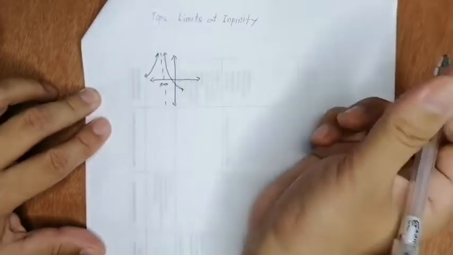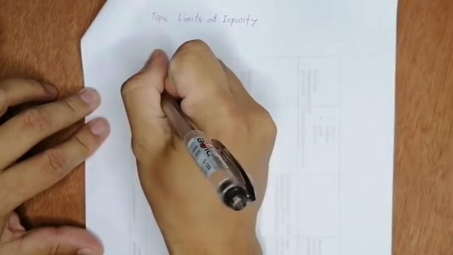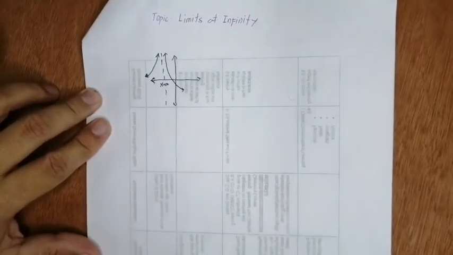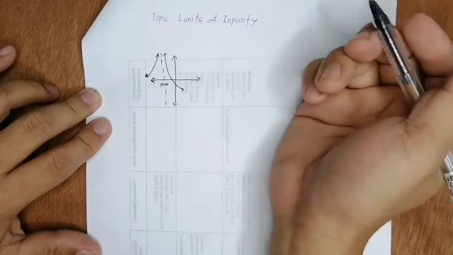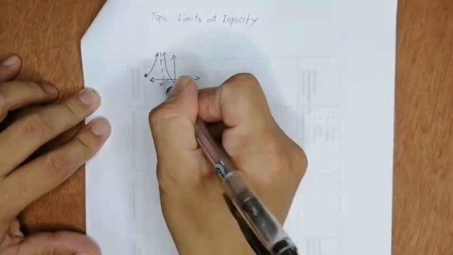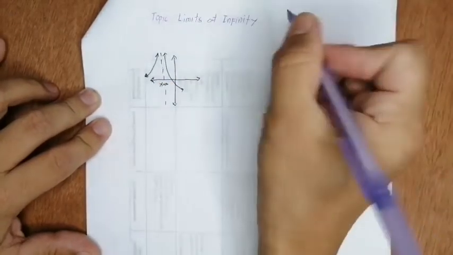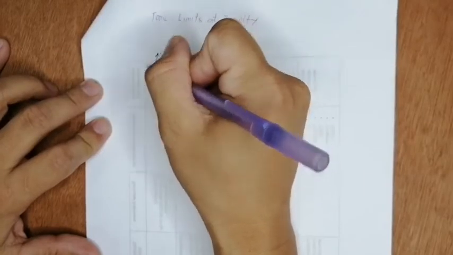Now, as we notice, as the value of x gets closer and closer to a, either from left or from right, makikita natin na yung behavior ng function ay papunta lang dun sa taas.